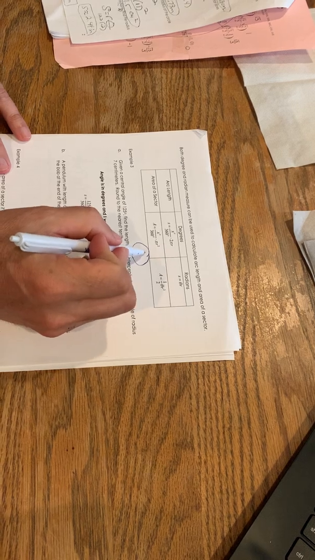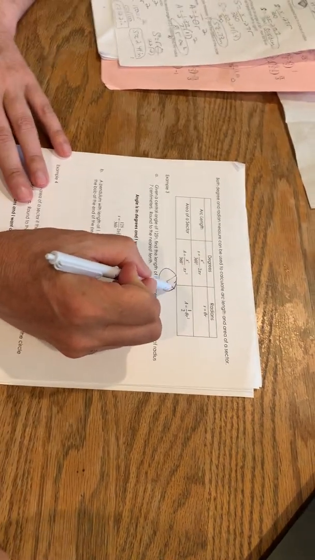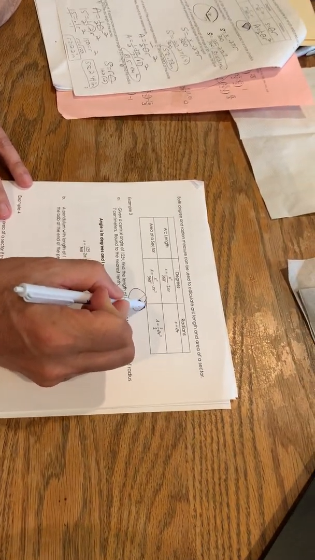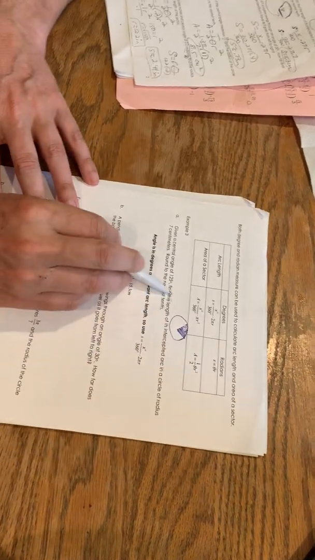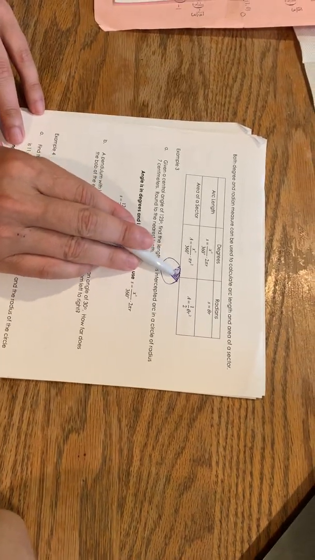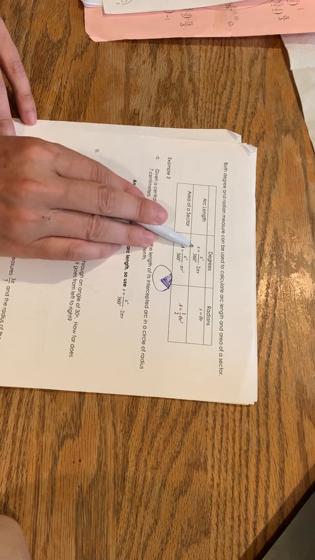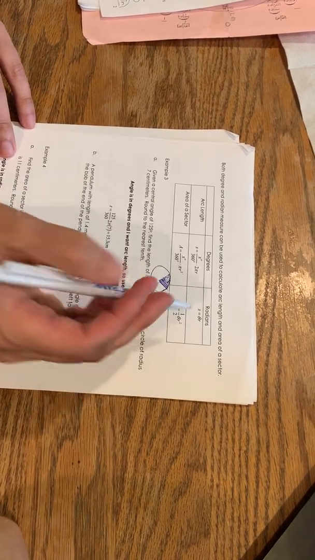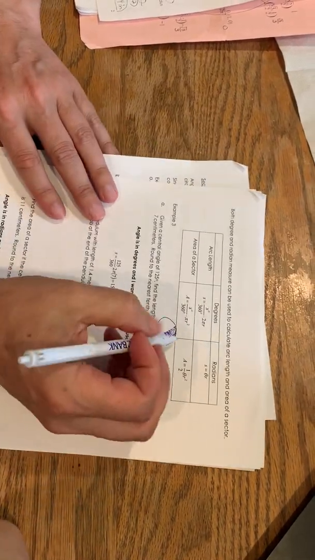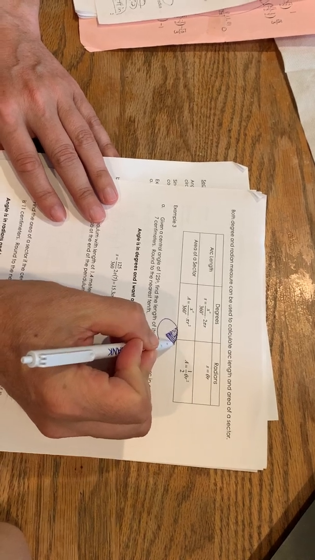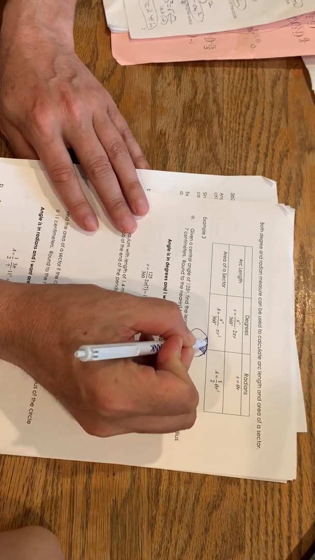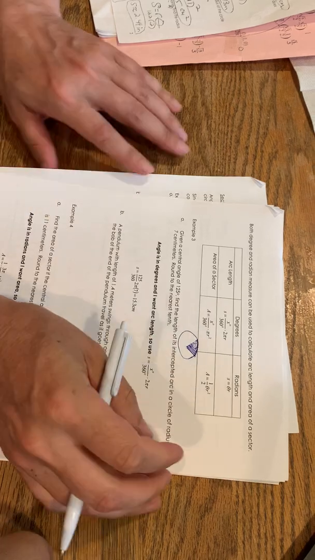So here's like a piece of pie. You can think of this like a slice of pie. If we want the area of a sector, we want the area of this part in here. The arc length is the distance around. So if we want the length of this arc, it would just be from here to here. And then we could apply the formulas above.